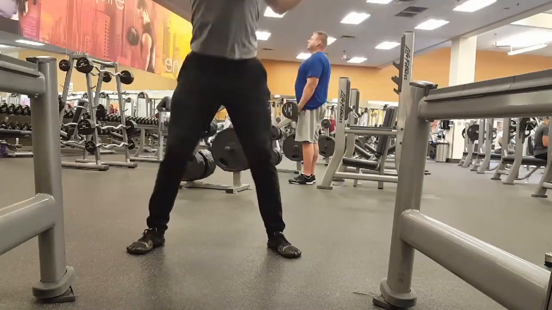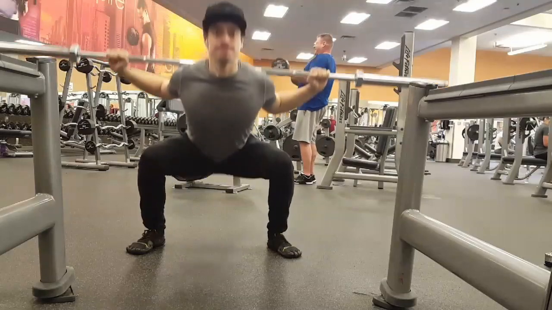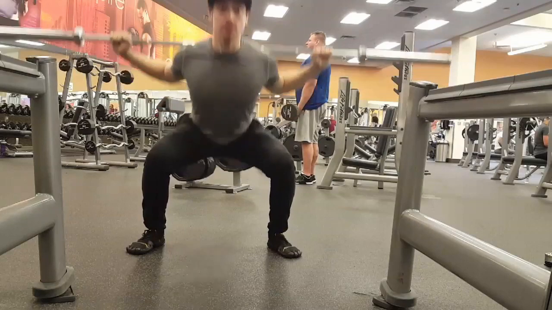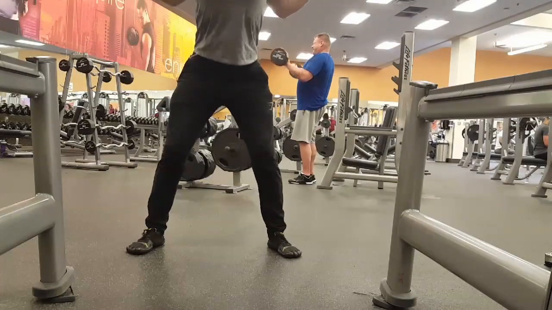And the second here is an easier modification with a wider base of support, a slight forward lean in a low bar position, which brings the load closer to my center of gravity, all of which create more stability and force generation.